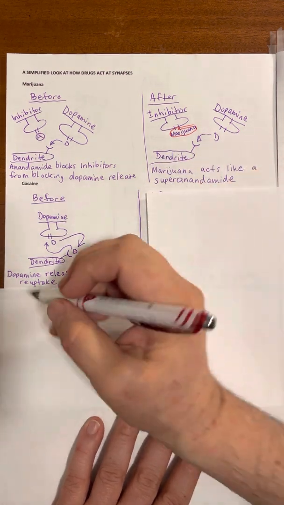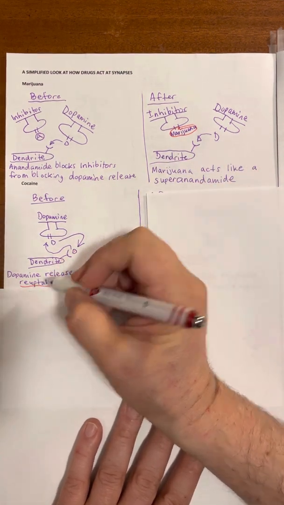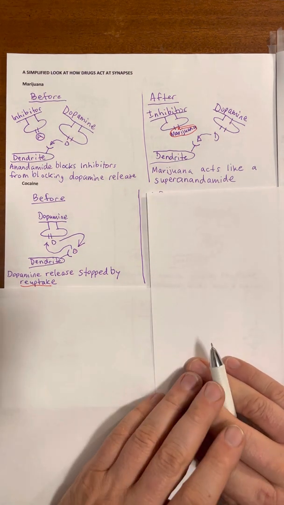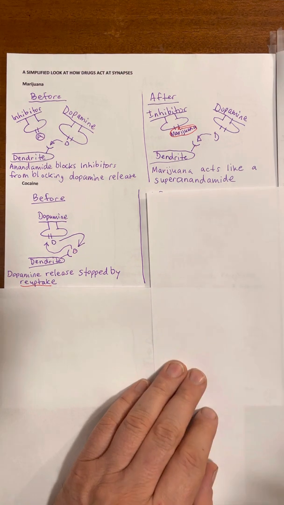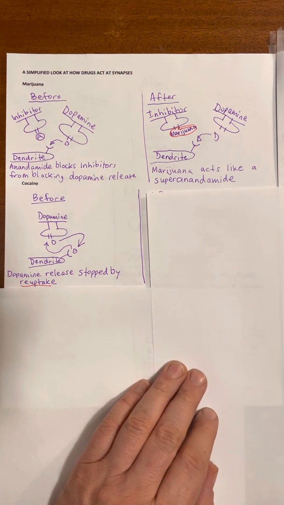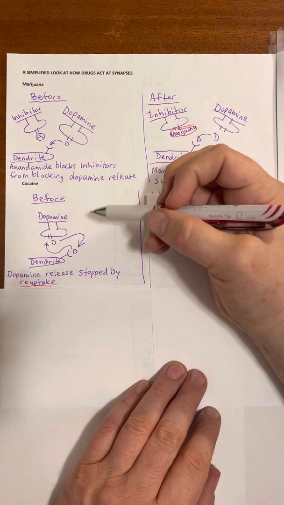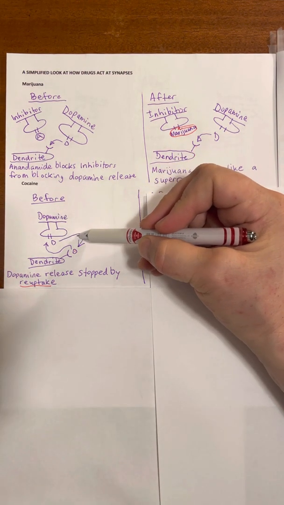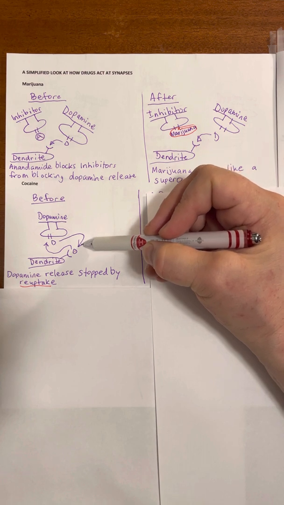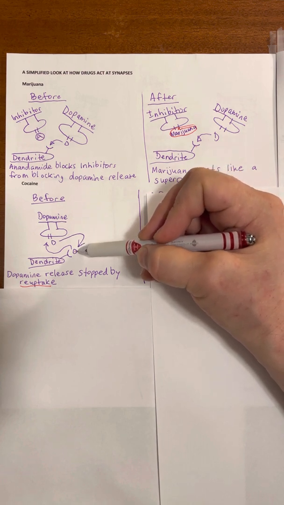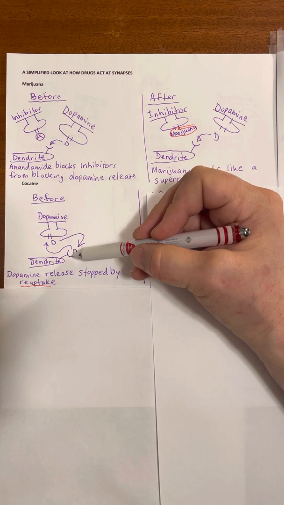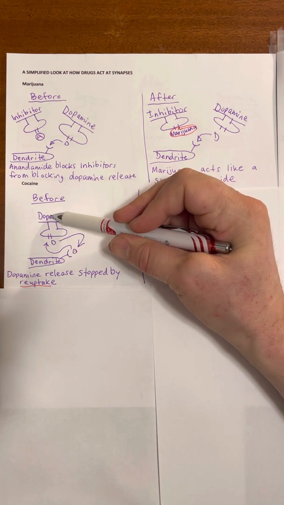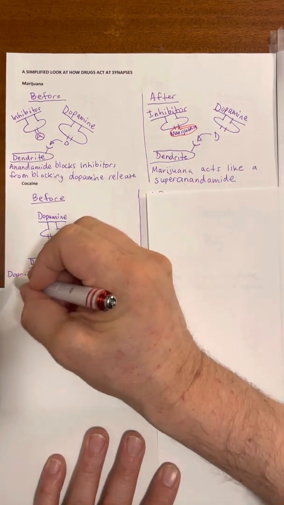Remember that we described this process in chapter 1 as reuptake, right? So here we're saying that reuptake is what causes dopamine reaction to stop. So just one more time. The dopamine gets released by the neuron, goes across the synaptic cleft to the receptor, stimulates the receptor for a little while, but then leaves that receptor and gets taken back up into the neuron that it came from, hence reuptake.